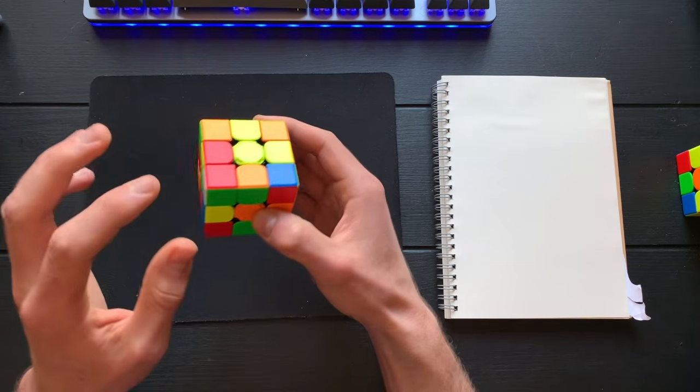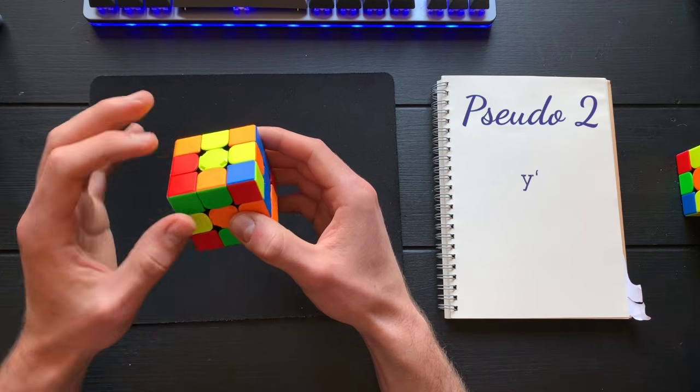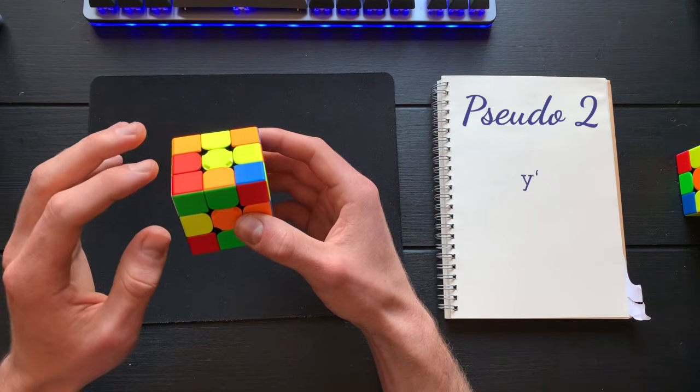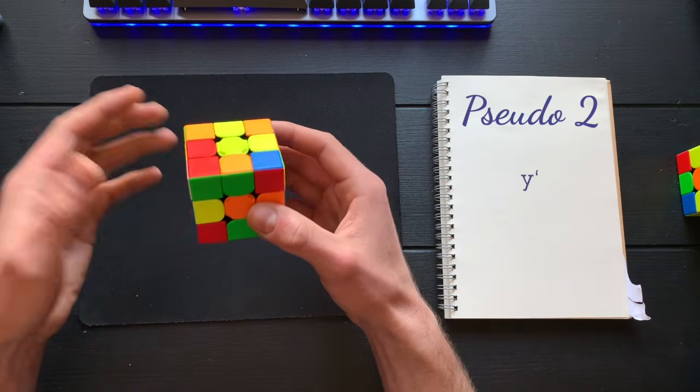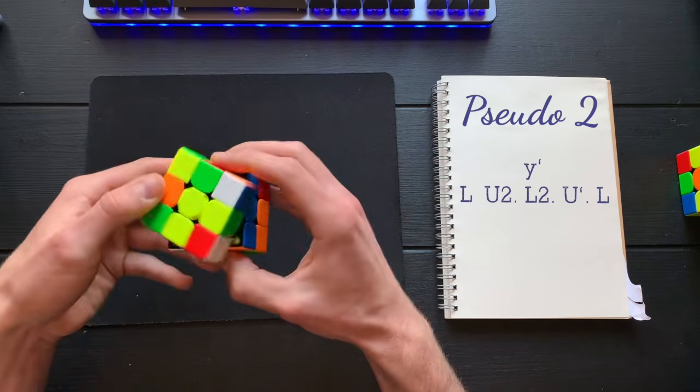Let's say the next thing you see are these two. So first again we look for the slot of the edge, which is right here, and then make sure that the corner is underneath, which is already the case, and we can solve it like a normal F2L pair.